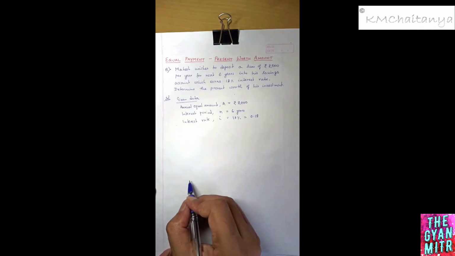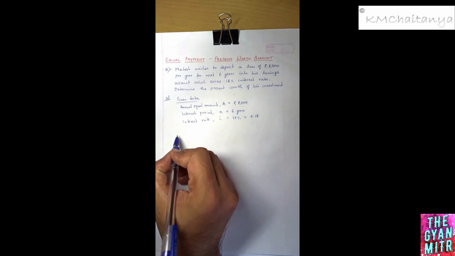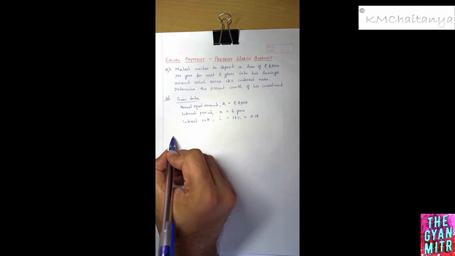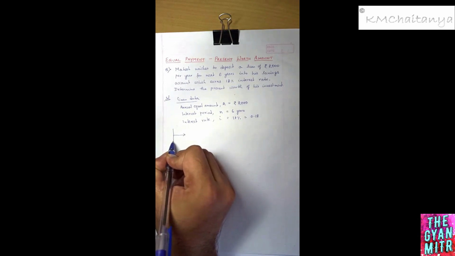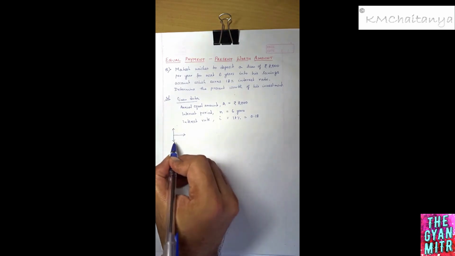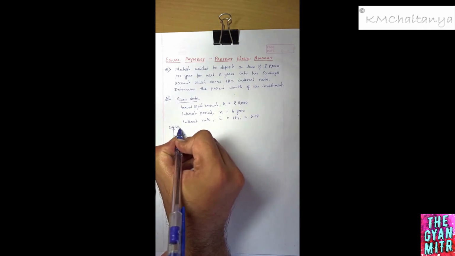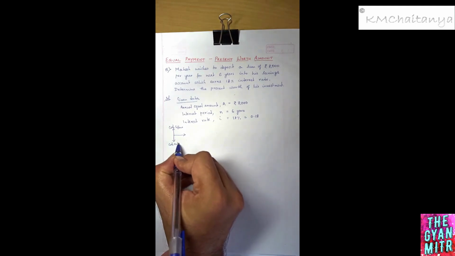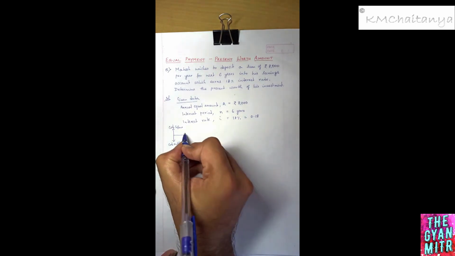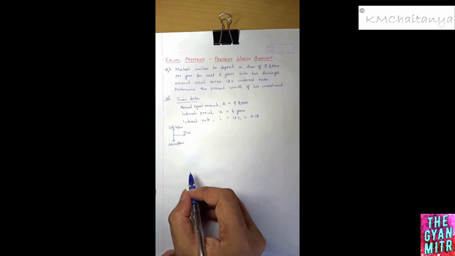Now we'll draw the cash flow diagram for this particular question. So you have a timeline with cash inflow and cash outflow. Here the investment period is for 6 years.